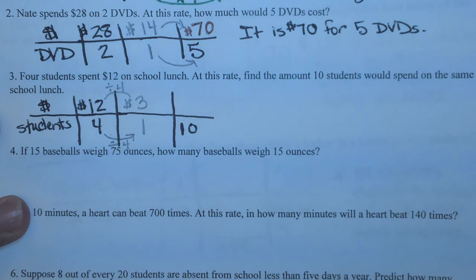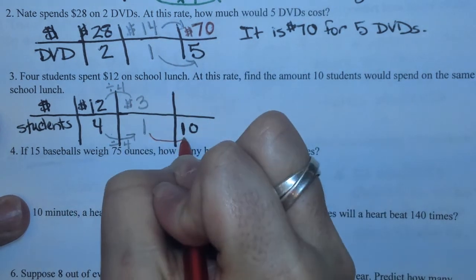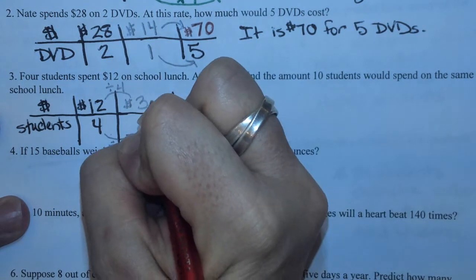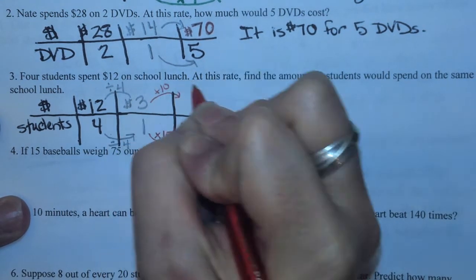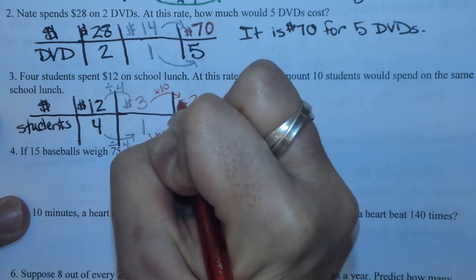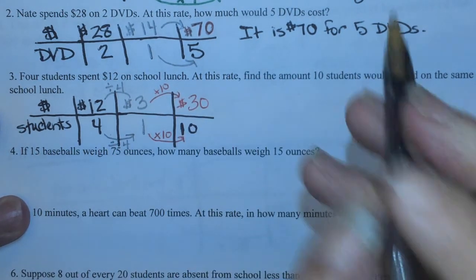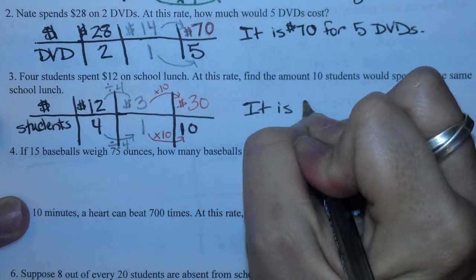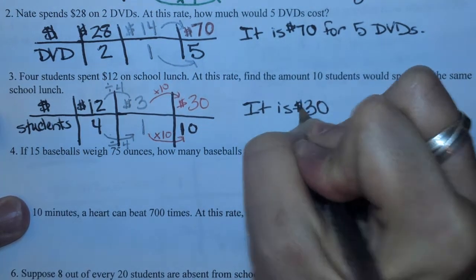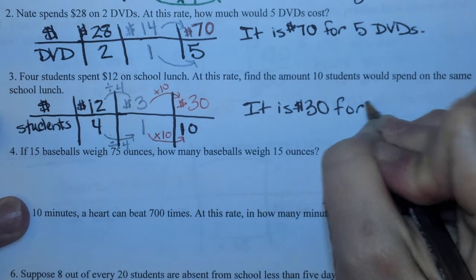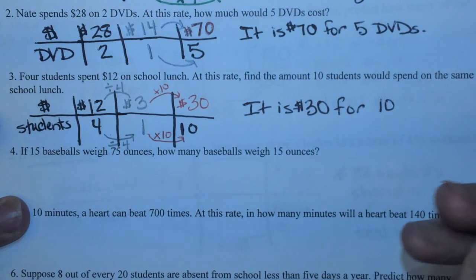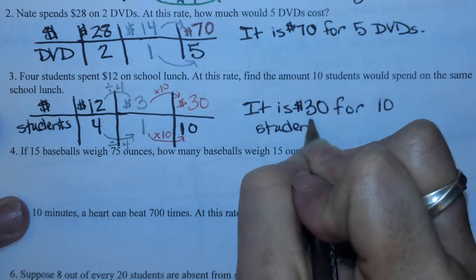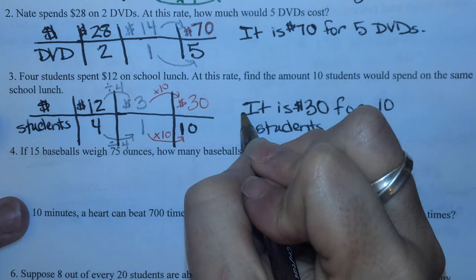Then I can kind of think, well, 1 times 10 is 10. So 3 times 10 is 30. So basically $3 a month. Yes.